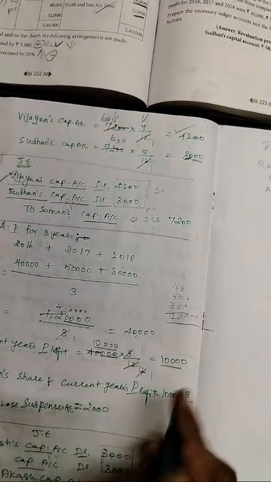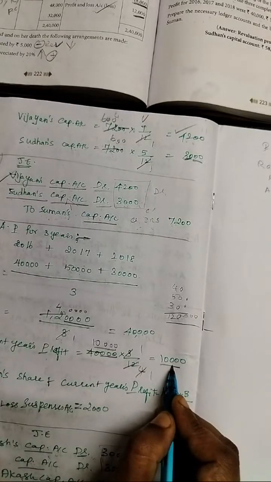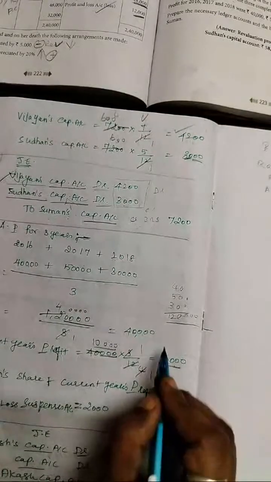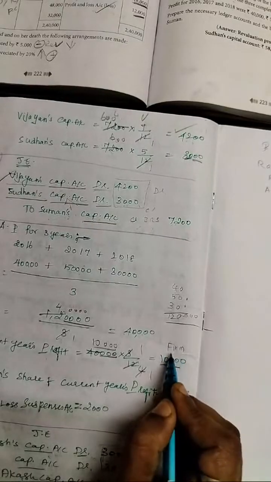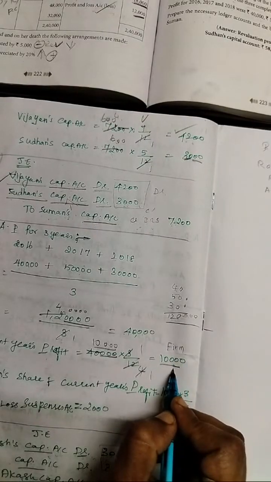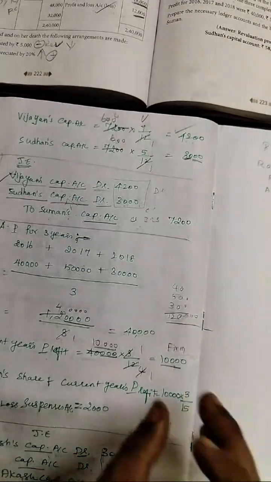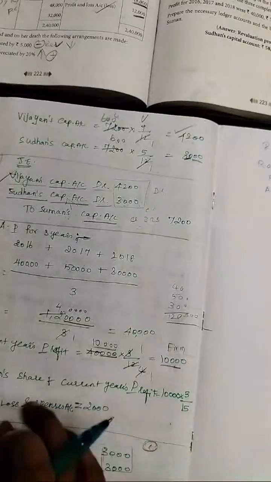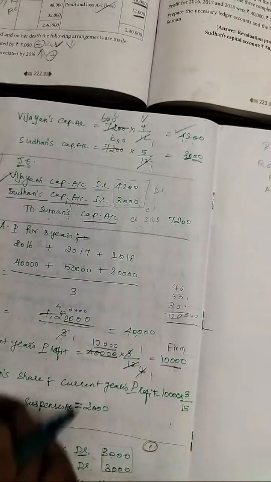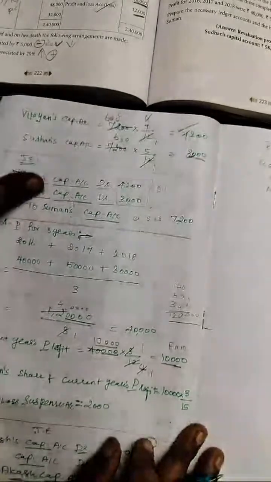So we have to calculate from the 10,000 rupees, the current year partnership firm's profit, the deceased partner Suman's share of profit. What is Suman's profit share ratio? 3/15.